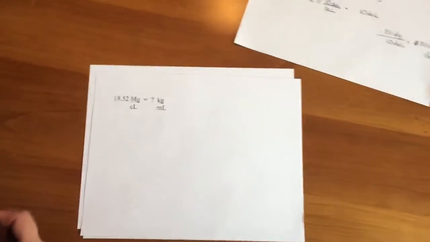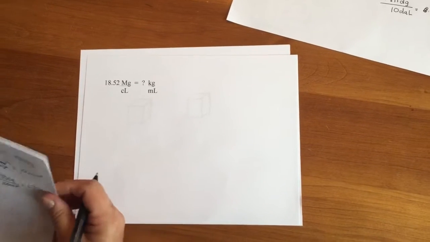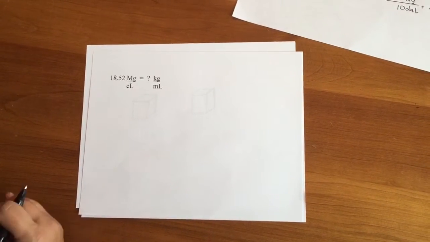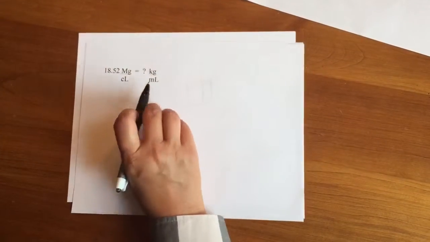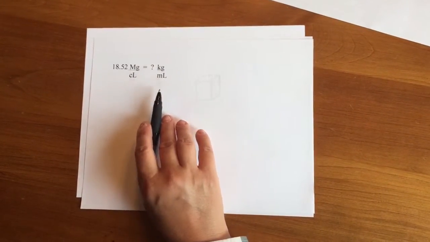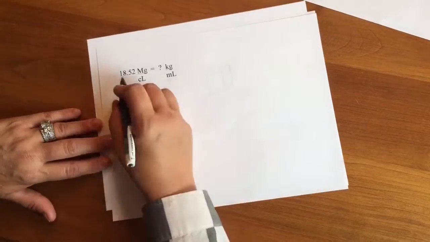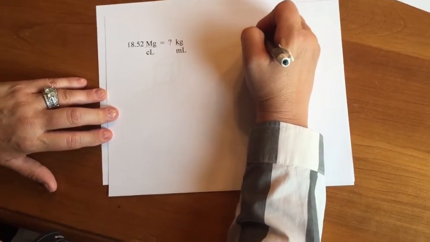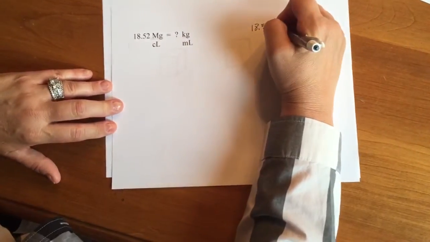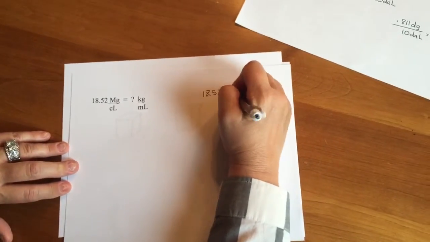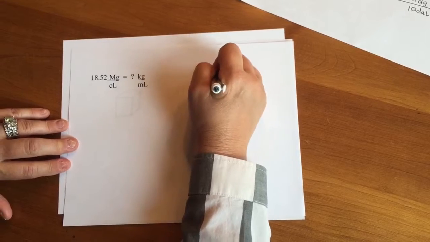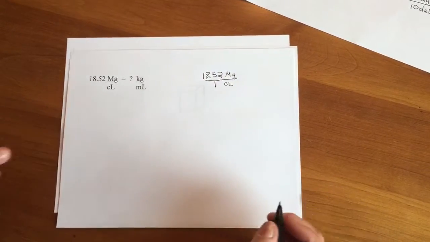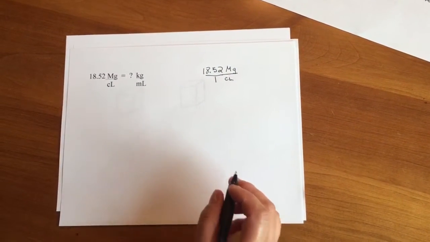Let's look at another example. 18.52 megagrams per centiliter, and we want to convert to kilograms per milliliter. So again, we're going to look at the 18.52 megagrams per centiliter as this over 1 centiliter. So we're going to do it in two portions again.